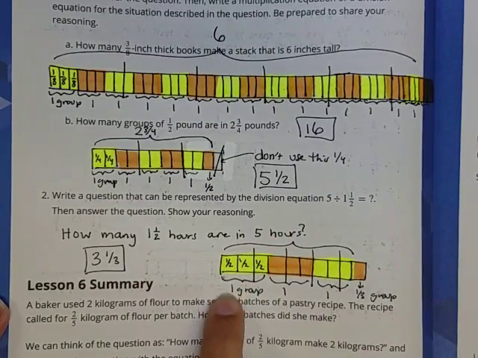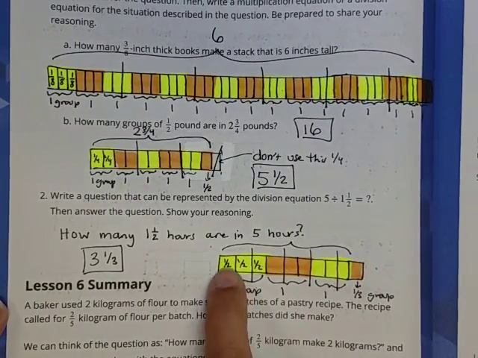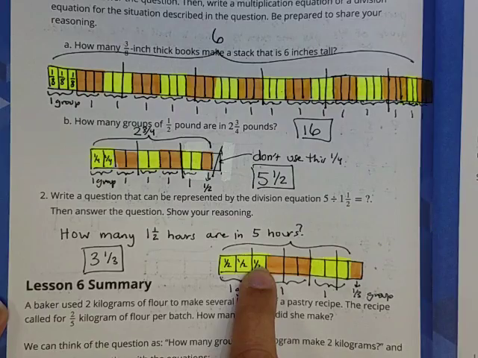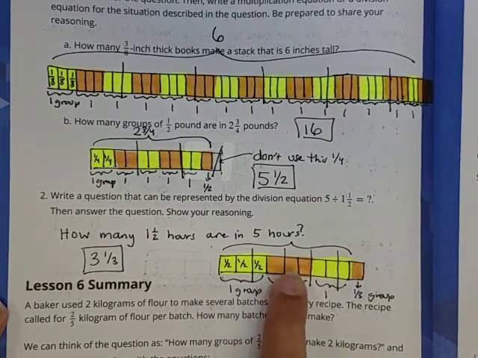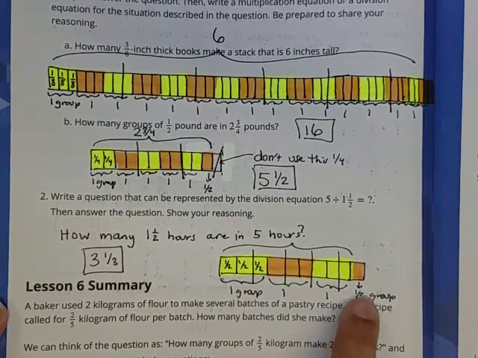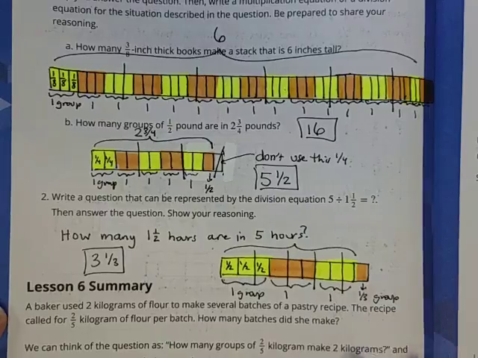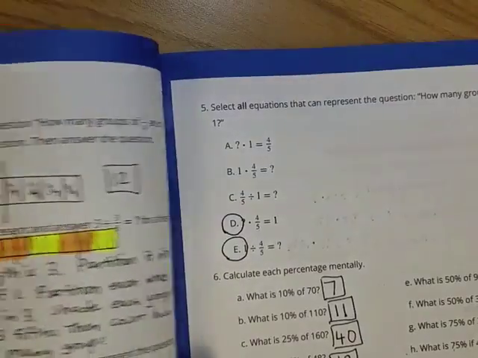And then I drew my picture. So here's 5 hours, and then here's 1/2, 1/2, 1/2. And that's 1 1/2, and that counts as 1, 2, 3, and then this is 1/3, so 3 1/3 groups of 1/2 hours in 5 hours. All right, so that's it for lesson 6. It was a little longer, and I apologize for that.